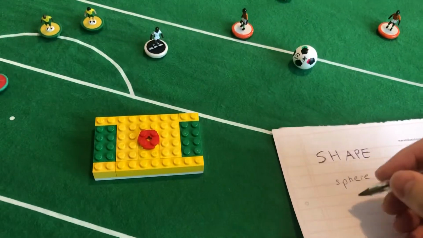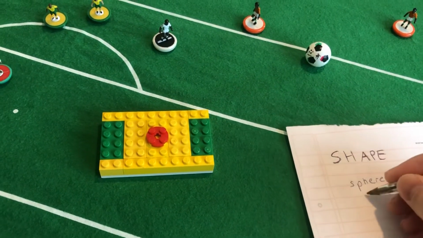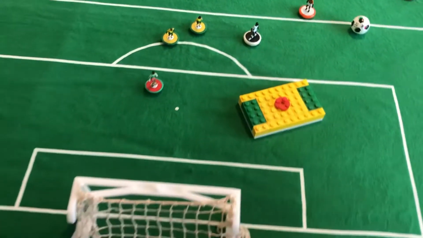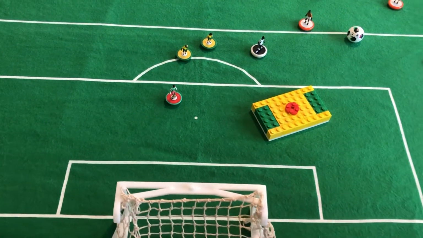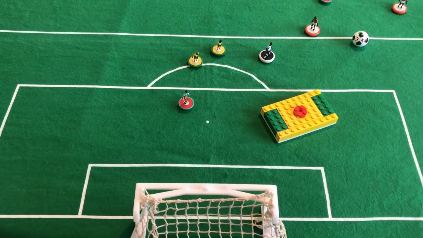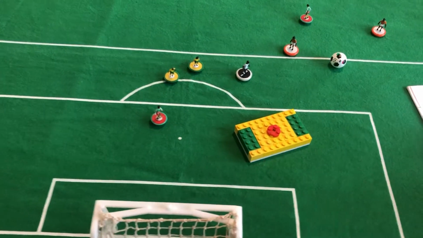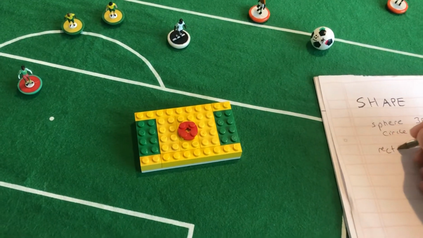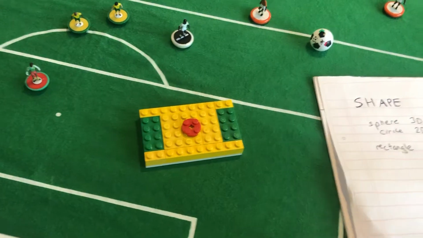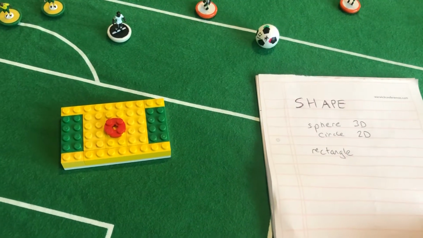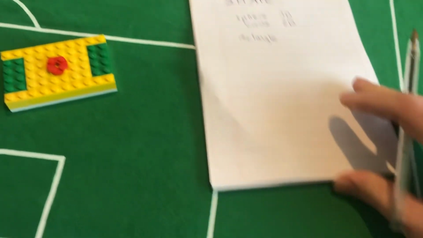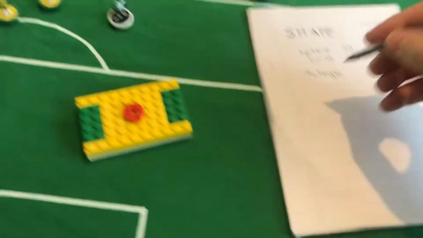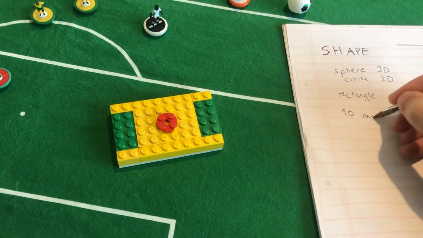So we've got a sphere in 3D, a circle in 2D, and as you can see, the 6-yard area and the 18-yard area that we discussed in a previous video, and the whole pitch itself are all a certain shape, a rectangle. They're all rectangles. And they each have 90 degrees in their corners, as we can see there. So that's also dealing with angles in the pitch.